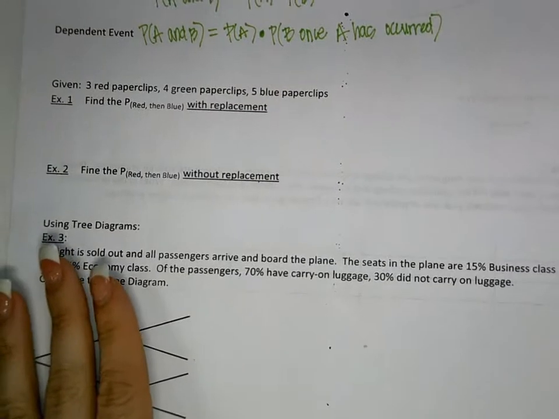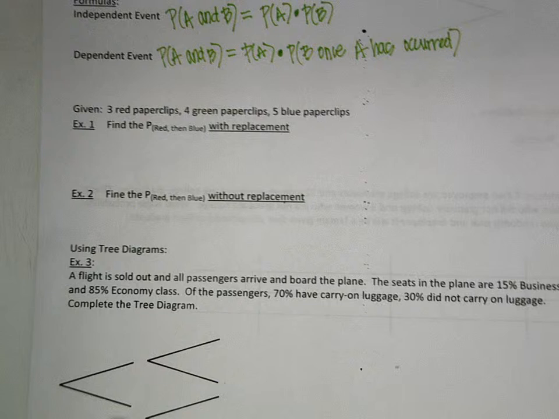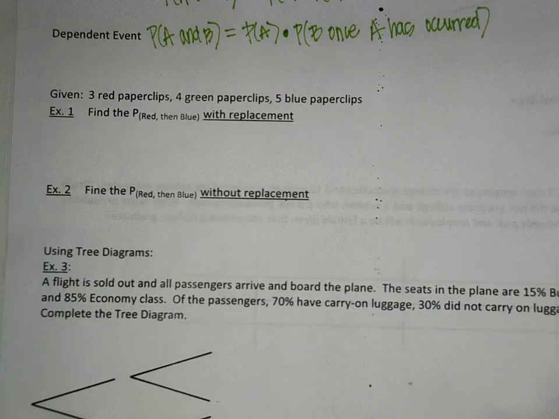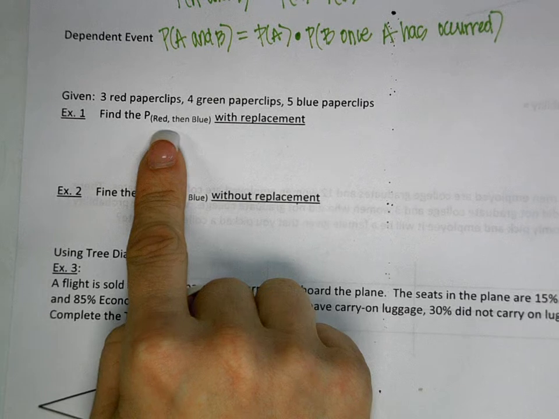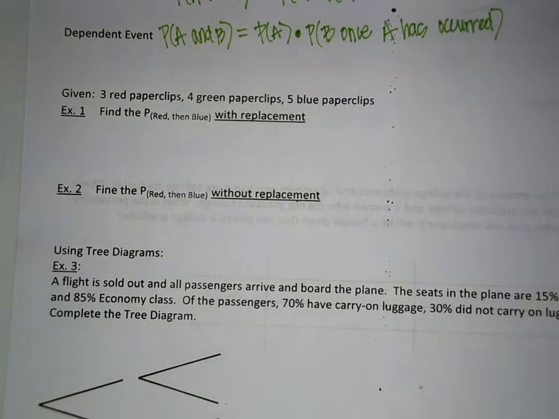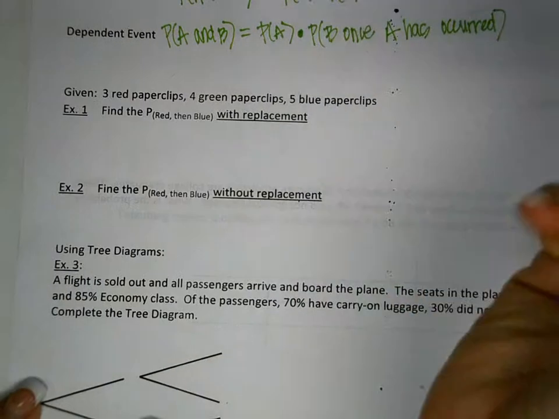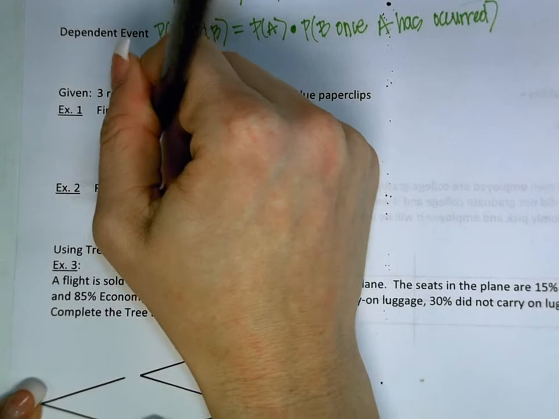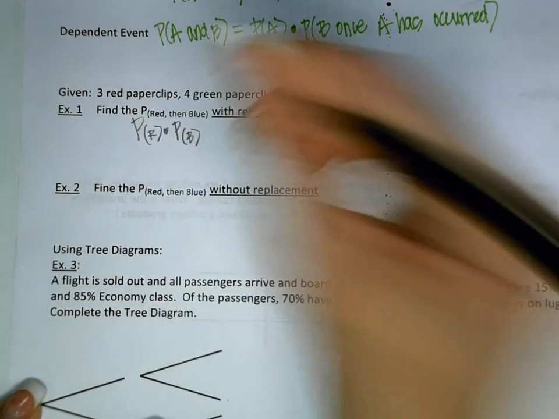If you look at the given for examples 1 and 2, it says given, I have 3 red paper clips, 4 green paper clips, and 5 blue paper clips. Find the probability of picking a red, then a blue with replacement. So that means I take one paper clip out, and then I put it back, and then pick up another one. So we're still going to use the same formula here, okay? We're still going to use probability of red multiplied by probability of blue.